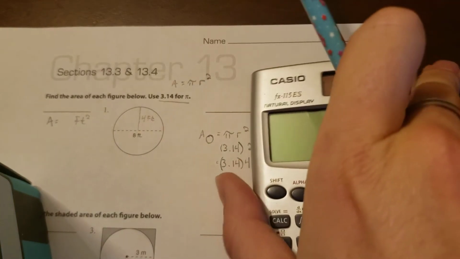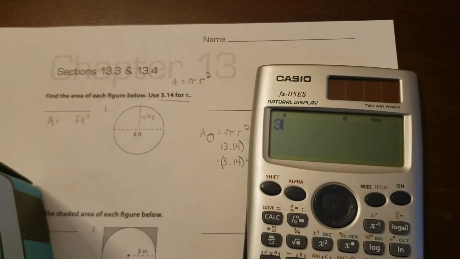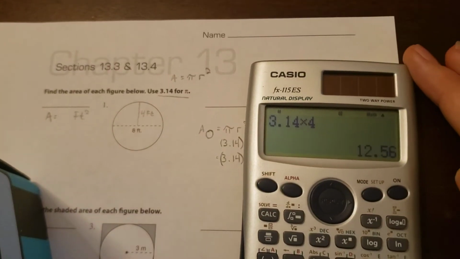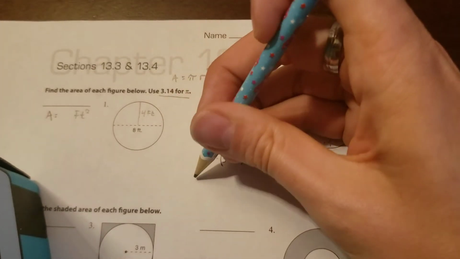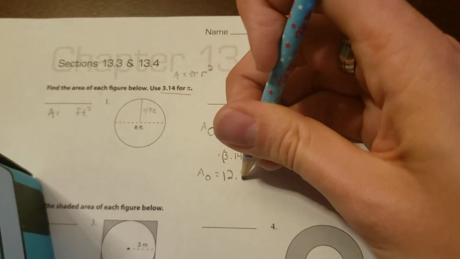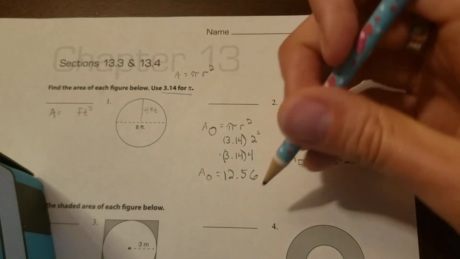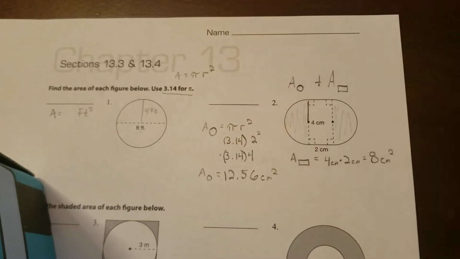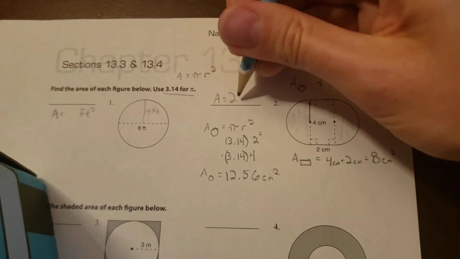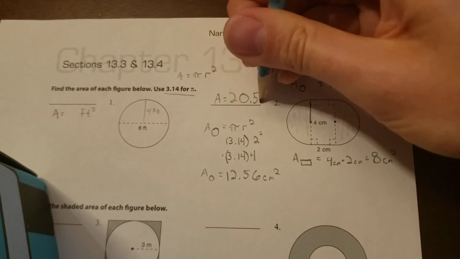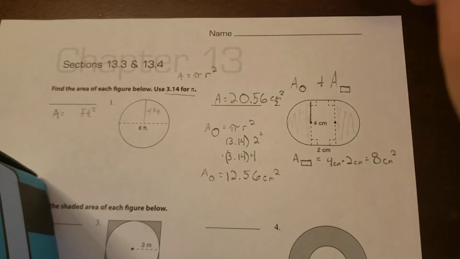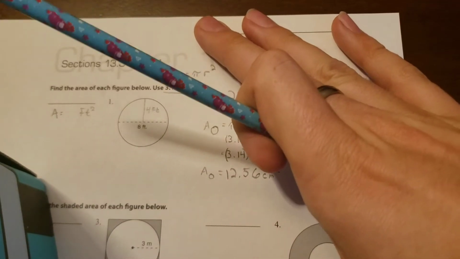Okay, and because I know you guys are all using your handy dandy calculator, let's call that 12.56. So area of the circle is 12.56 centimeters squared. Plus 8 is going to be, so the area equals 20.56 centimeters squared. Okie dokie. Moving right along.